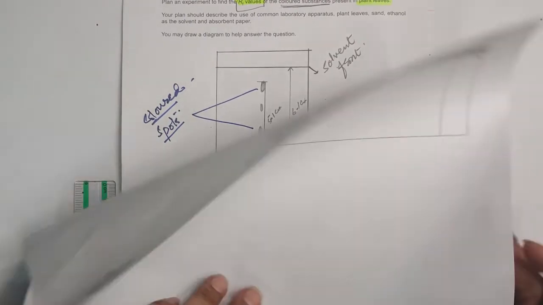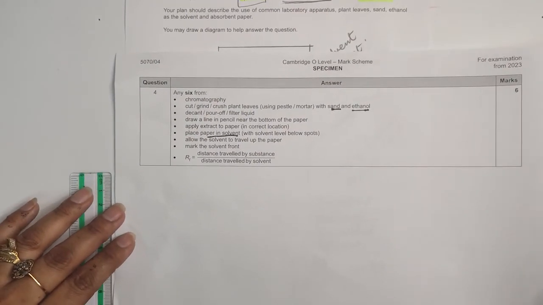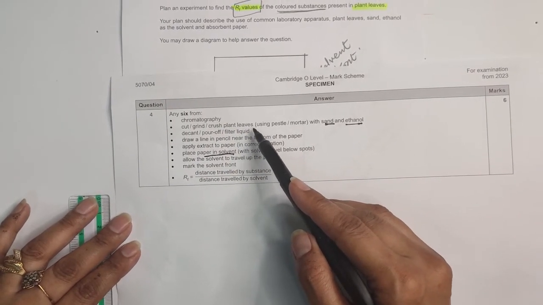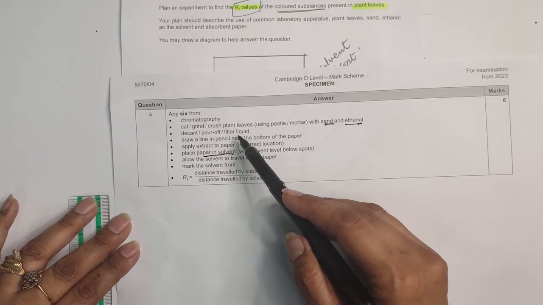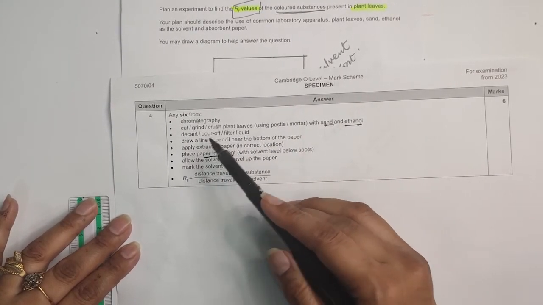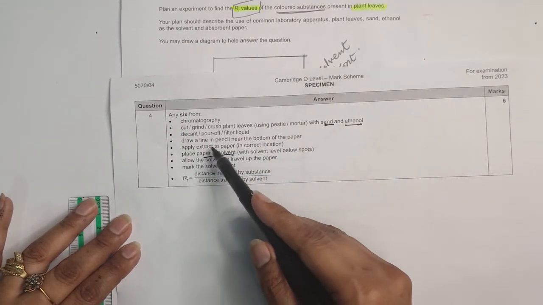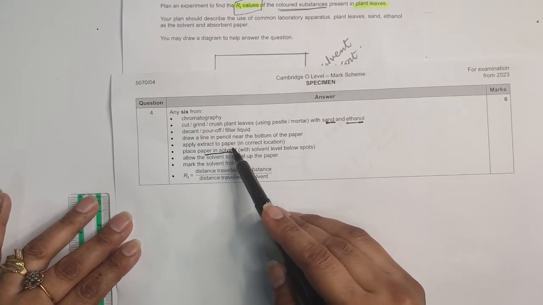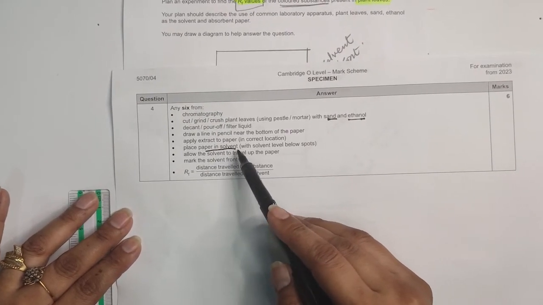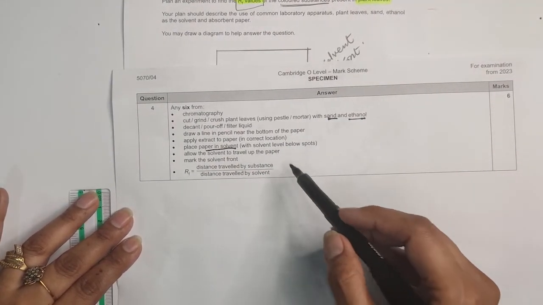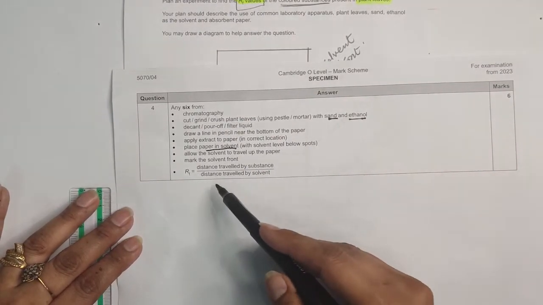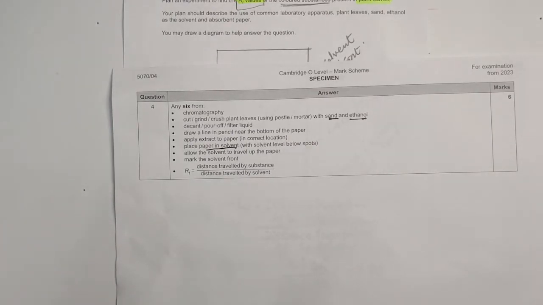Now come back to this marking key. Have we answered accordingly? Chromatography is a technique. Yes. Cut and grind crushed plant leaves with sand and ethanol. Decant, pour or filter the liquid. We take a dip of that liquid and put it on the baseline, which will be drawn by pencil. Apply extract on paper. Place paper in solvent, that is our ethanol in this case. Allow the solvent to travel up the paper. Mark the solvent front. RF value is equal to distance traveled by the substance divided by distance traveled by the solvent.